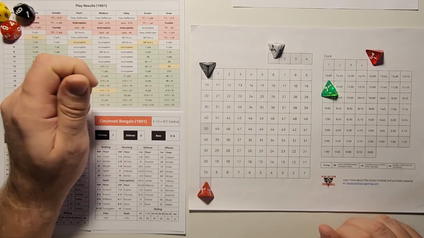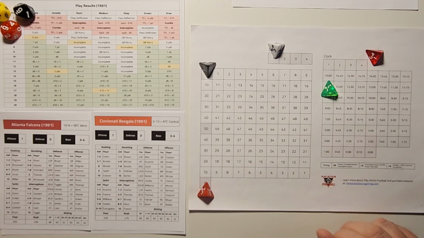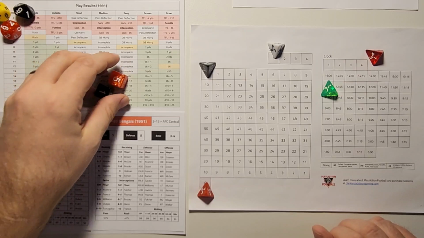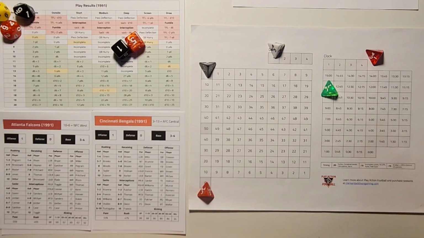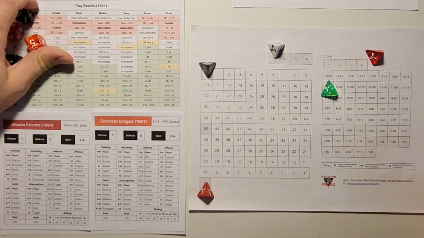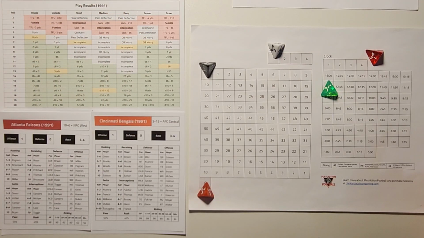And we'll see who gets the ball first. We'll play out a 15-minute period. If it's tied at the end of that, then so be it. It'll be a tie. So the Bengals win the toss, and they're going to decide to take the ball. And so it'll be Atlanta kicking off.